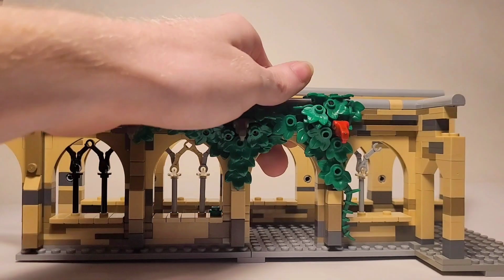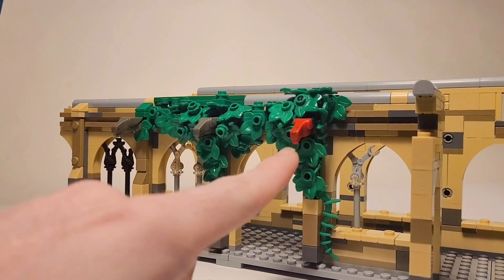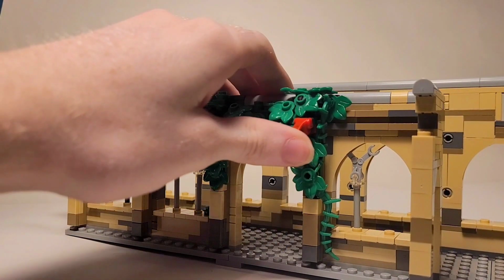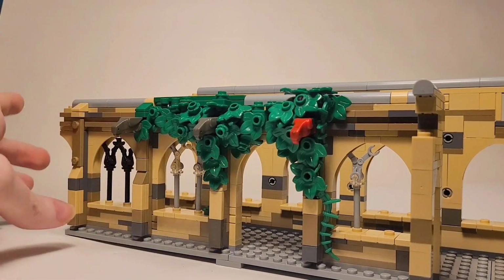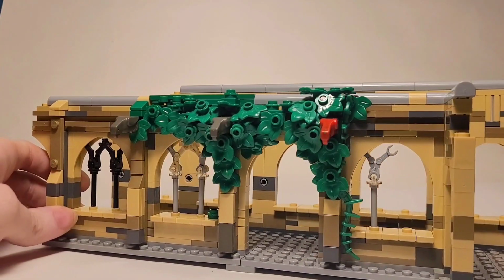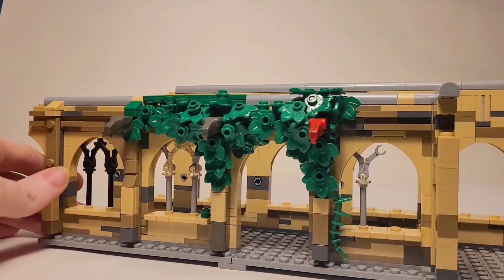But as you can see, I also ran out of the parrot pieces too, so I just have this red one here for now to remind myself that I'm gonna need to order probably about a dozen or so of these.